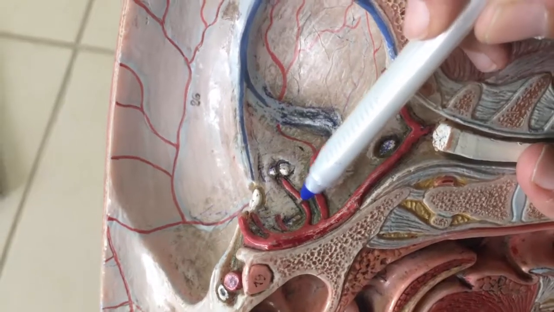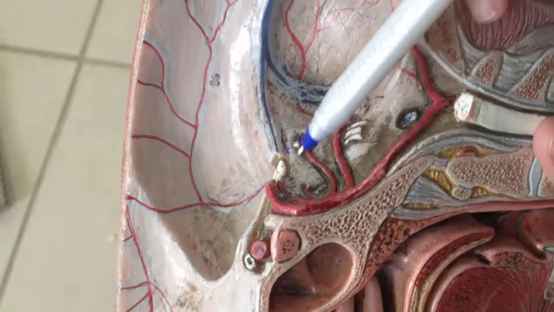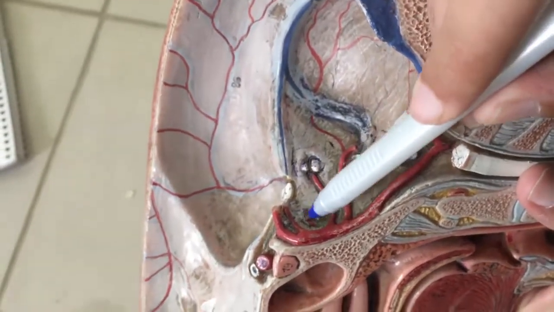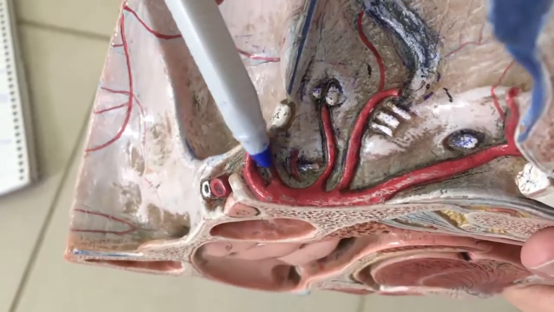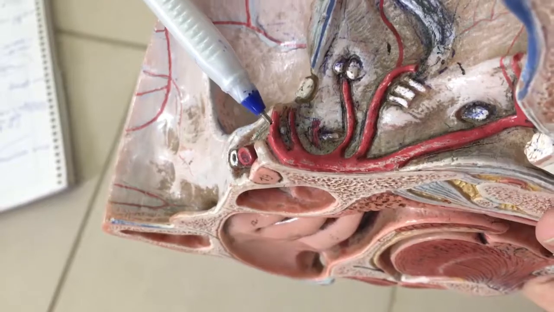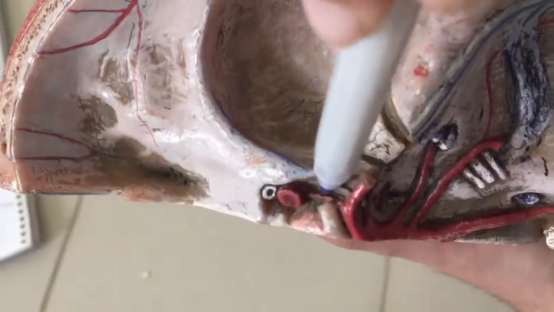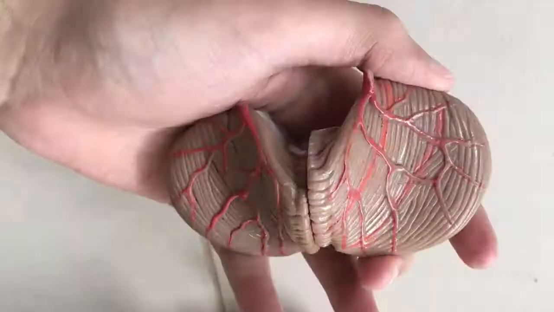This branch is the labyrinthine artery. This is the pontine artery. This is the superior cerebellar artery, and lastly this is the posterior cerebral artery. This branch is the posterior communicating artery, and this is the internal carotid artery.